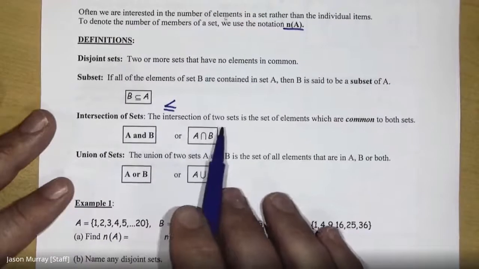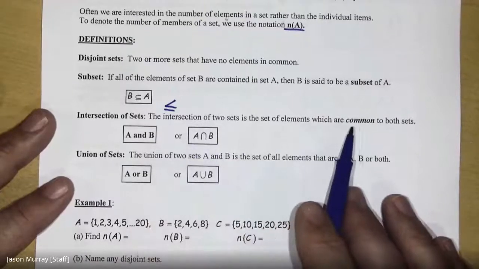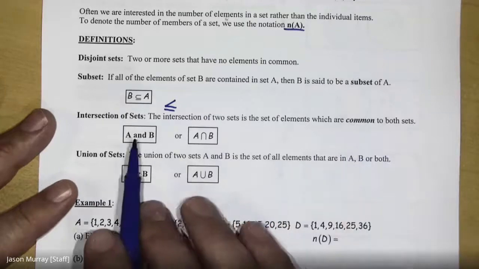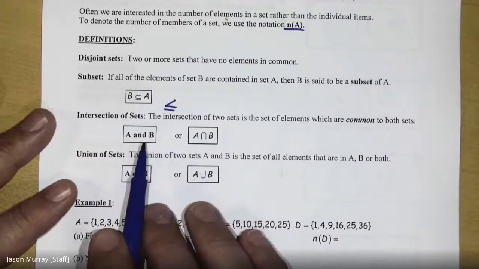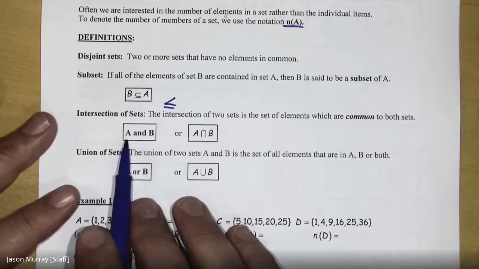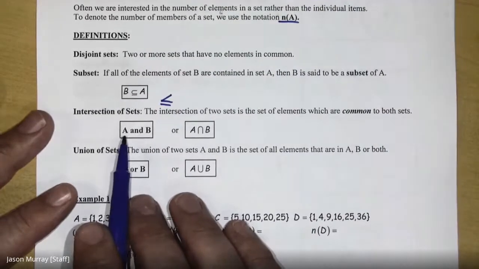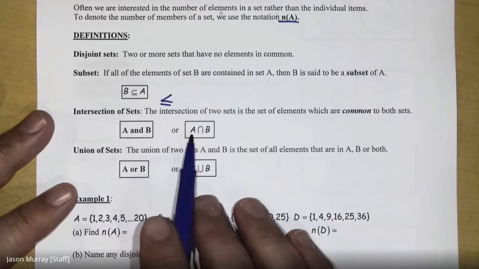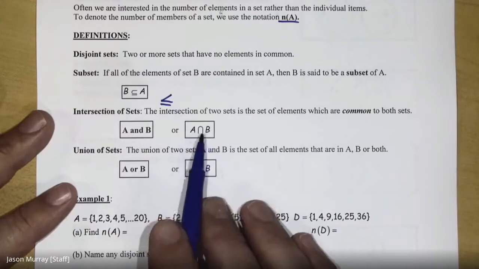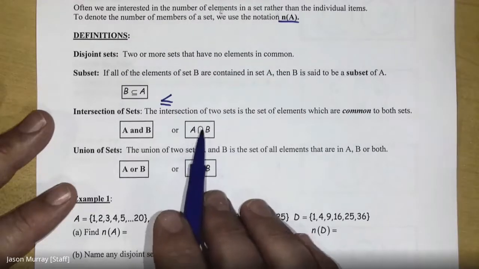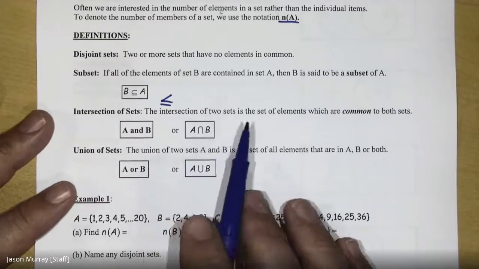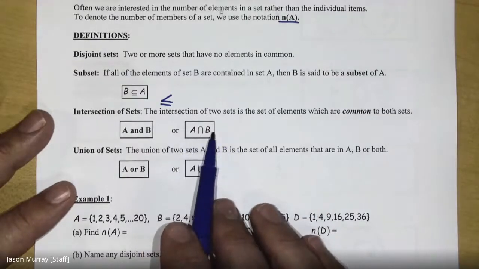Intersection of sets. The intersection is where we look for common elements, common to both sets. And we talk about the intersection in 2 ways. Either we think of it as the things that are in A and B, or the things that are in A intersect B. This is the symbol for intersection, and it looks like an upside down U. So A intersect B really means what's common between A and B.